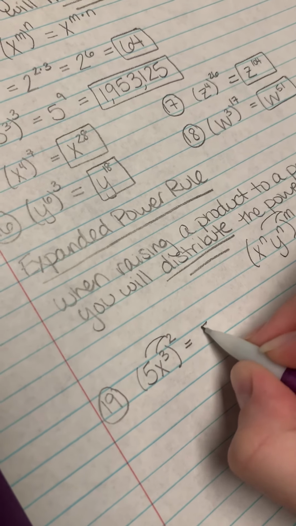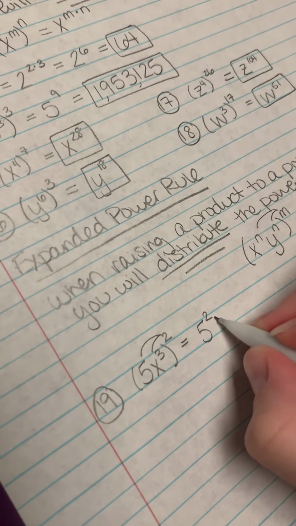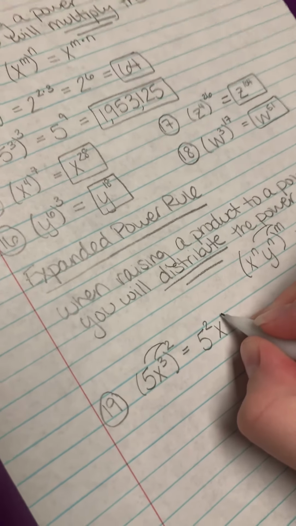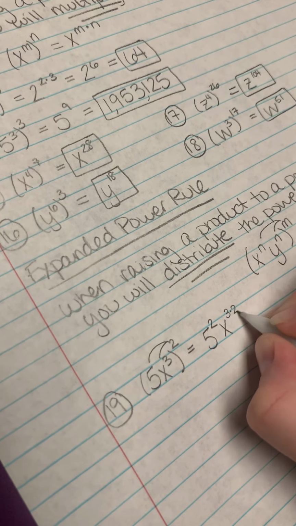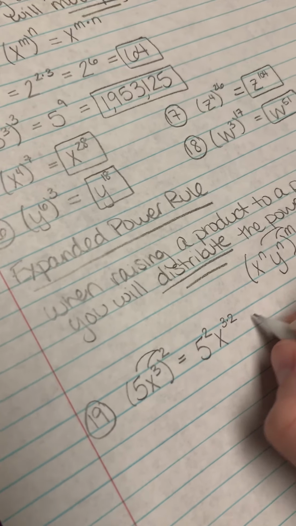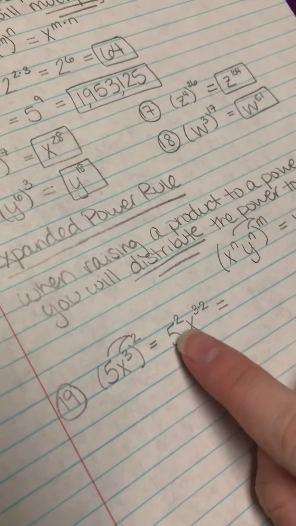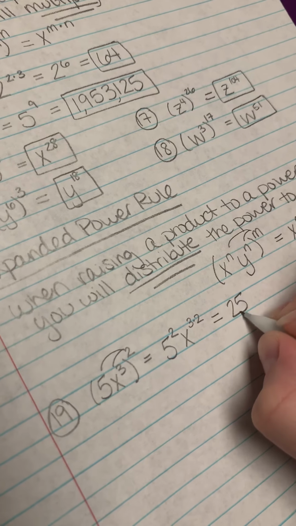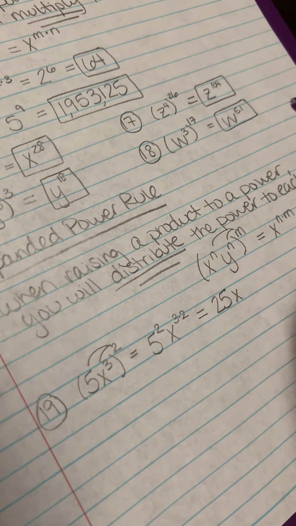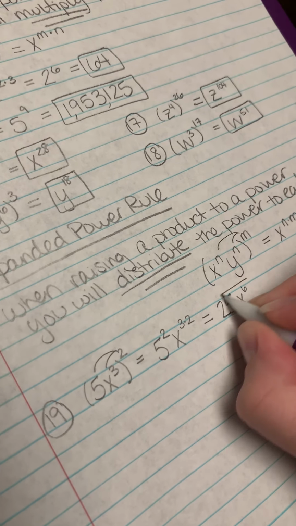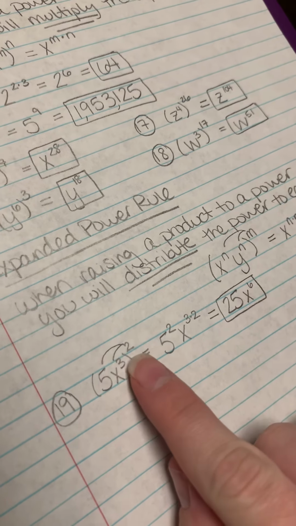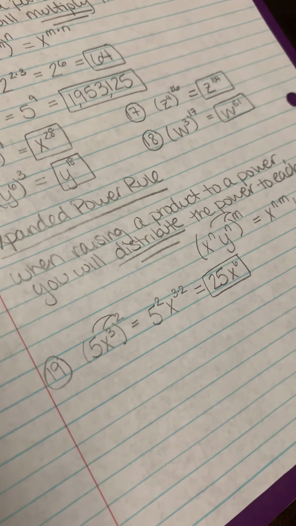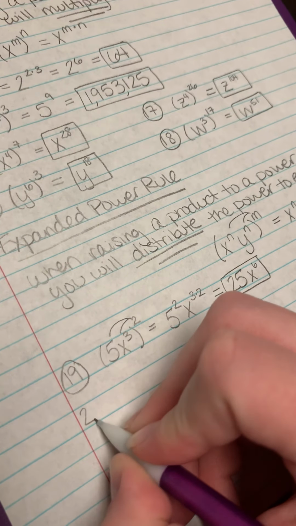So that means we have 5 squared, and x, remember a power to a power means multiply, so it'd be 3 times 2, and then we would simplify. 5 squared, 5 times 5 is 25, and 3 times 2 is 6. So when we square the quantity of 5x cubed, we get 25x to the 6th.